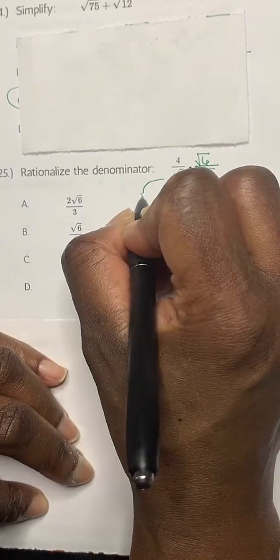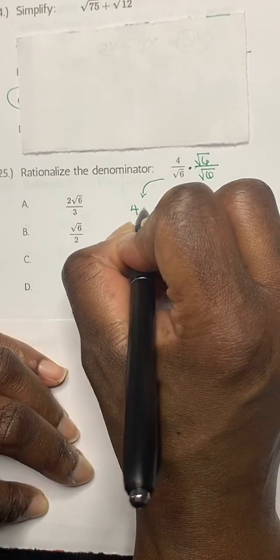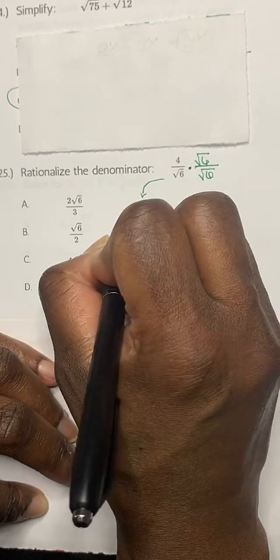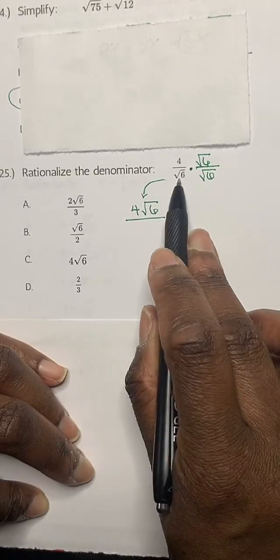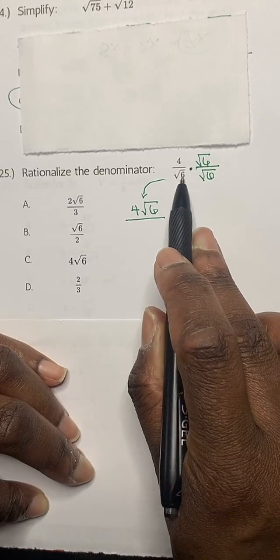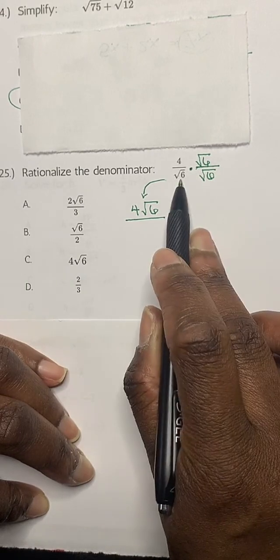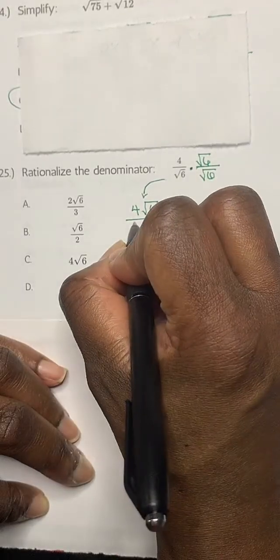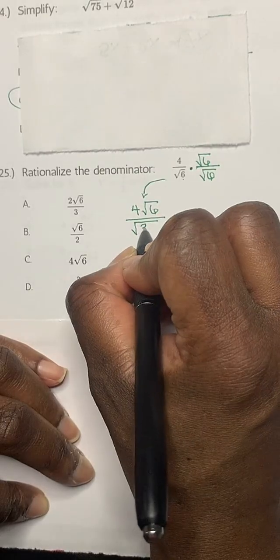Let me bring it down this way. So we have 4 times the square root of 6 over. Now, when you have radicals being multiplied, you can multiply what's called the radicand, the numbers. So basically, I have the square root of 6 times 6, which gives me 36.